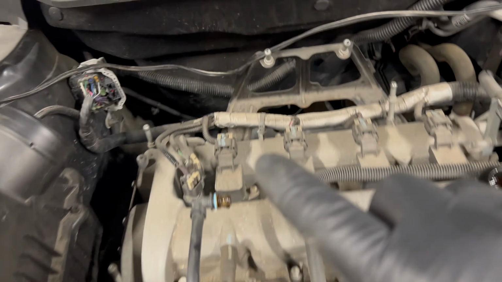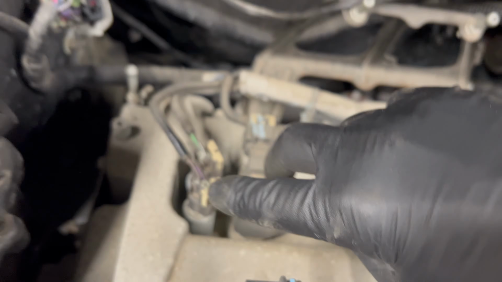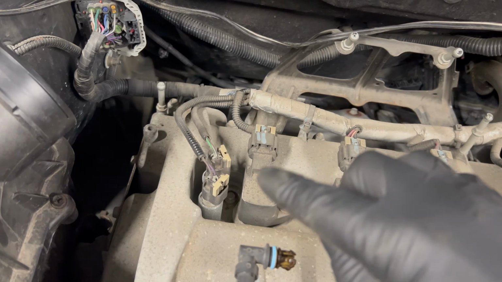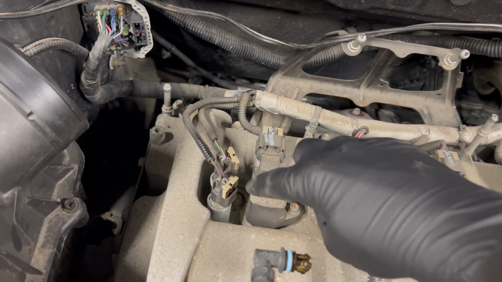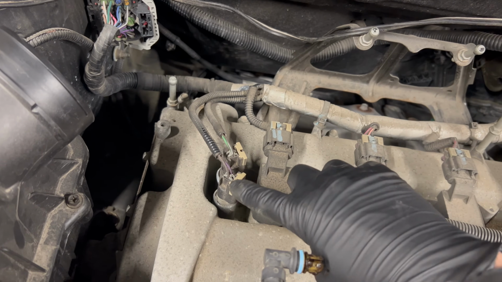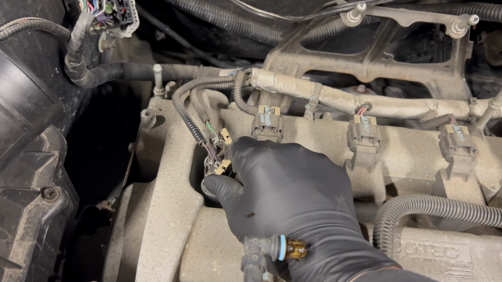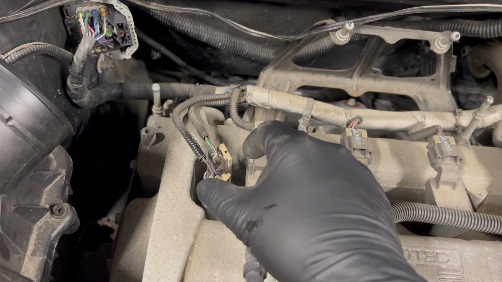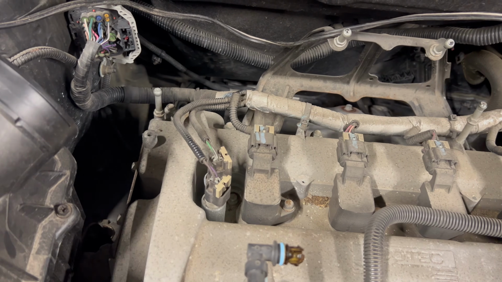Right here are the VVT solenoids, and they control the actuators inside this timing gear. So this one here is the intake one. This is the one we're having trouble with. So I'm going to hook an oscilloscope up to these two wires, and we'll actuate it with the scan tool and see if we have the proper signals.